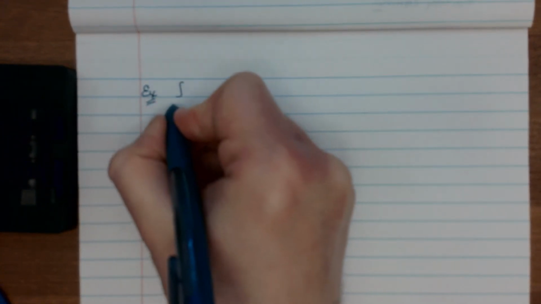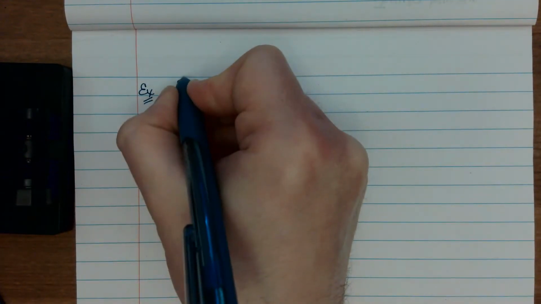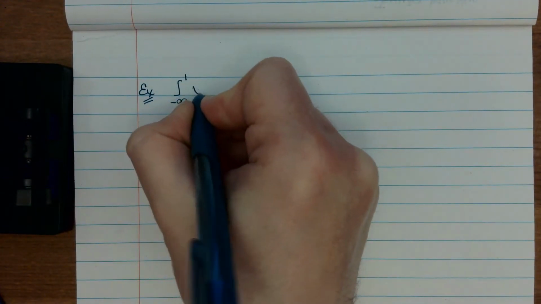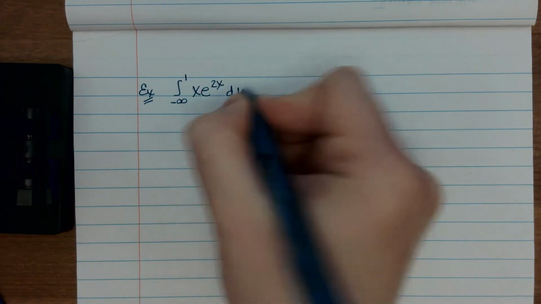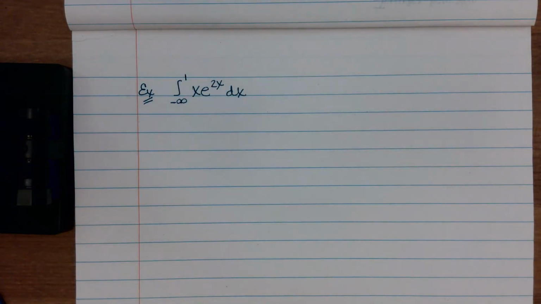Next example. The integral from negative infinity to 1 of x e to the 2x dx. Do your first step of rewriting this problem with a limit.